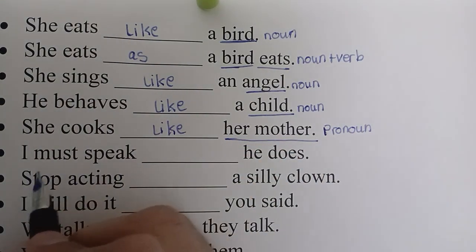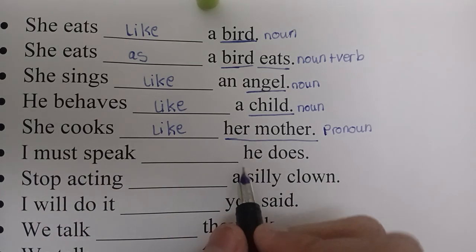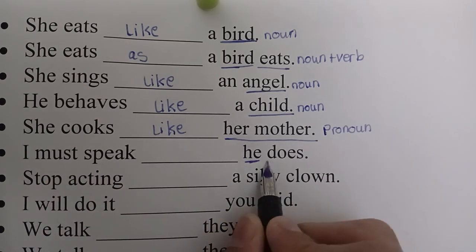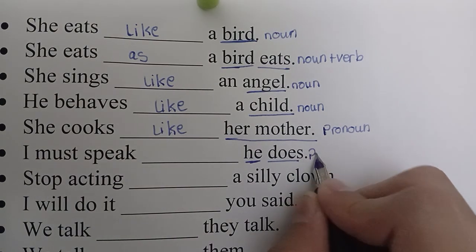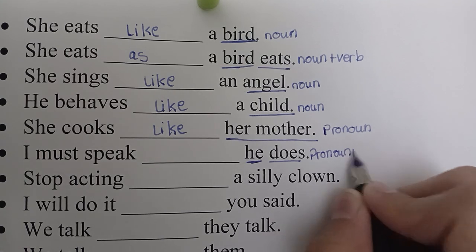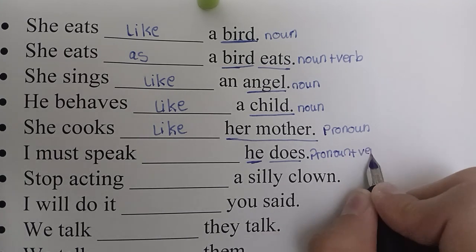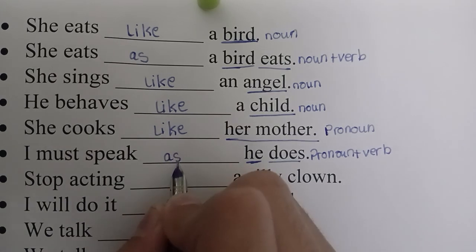Okay, the next is: I must speak slash he does. He and does are pronoun plus verb, so it is gonna be "as."